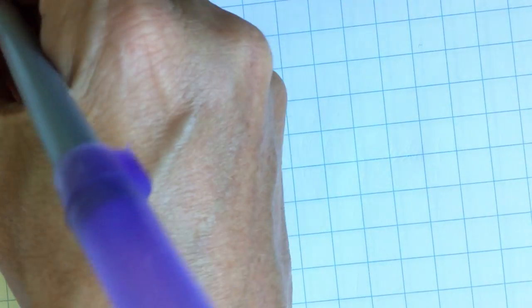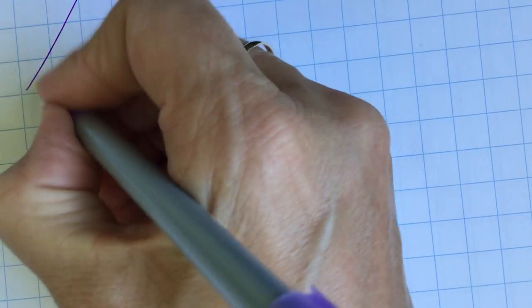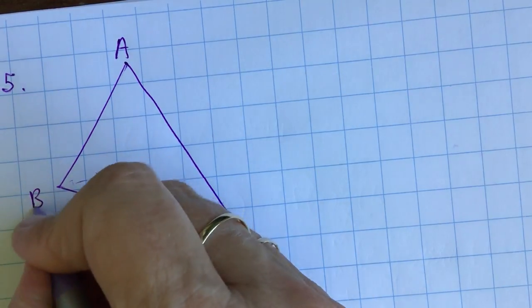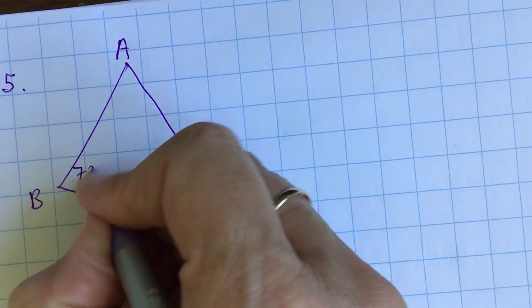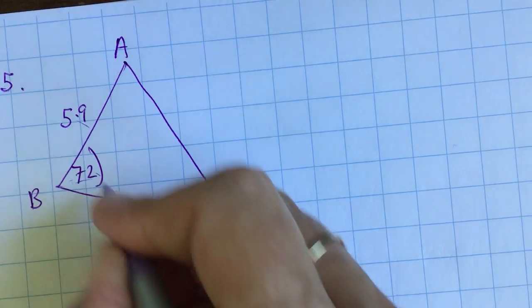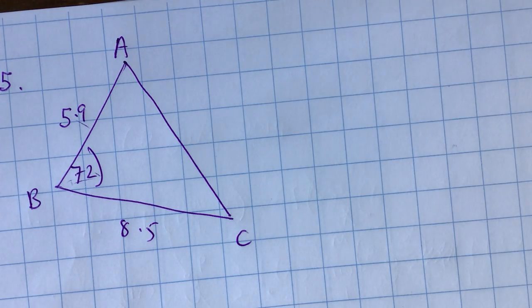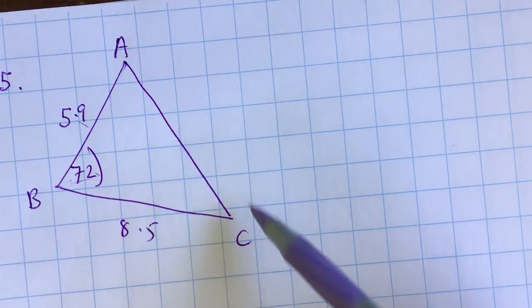Question 5. You've got a triangle that looks roughly a bit like this. You've got A, B, C. You know this angle, you know this side, you know this side. The question describes that and says calculate the length of AC.